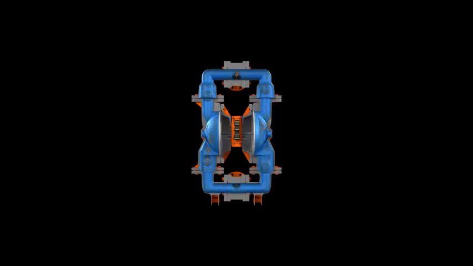The pump will continue to run until inlet air supply is interrupted or discharge pressure rises to equal that of the air inlet pressure.